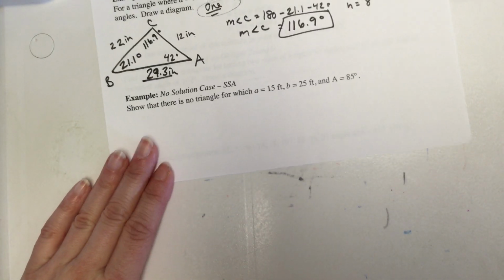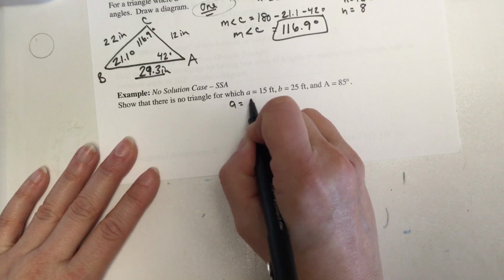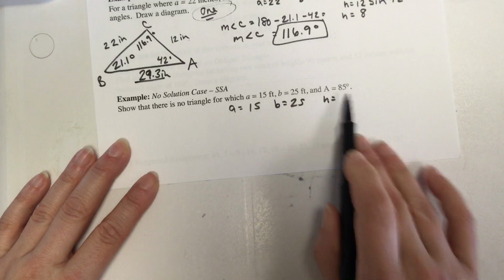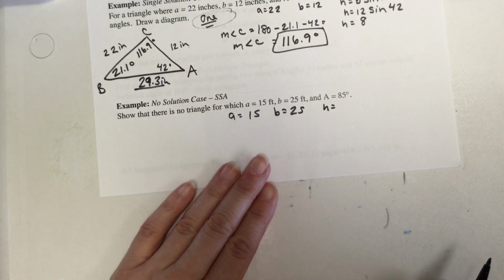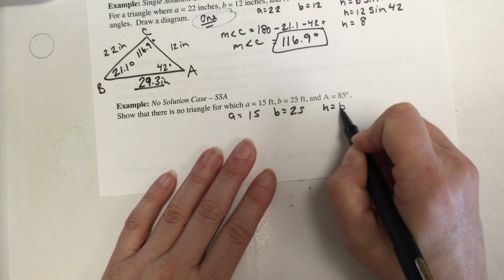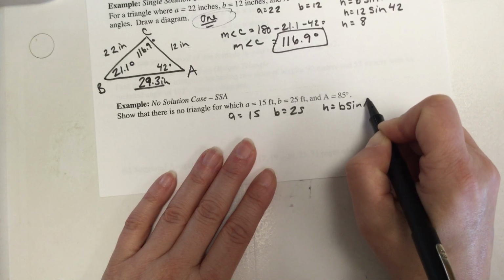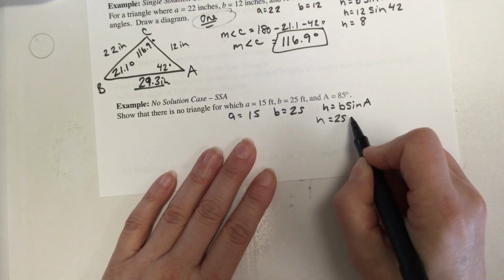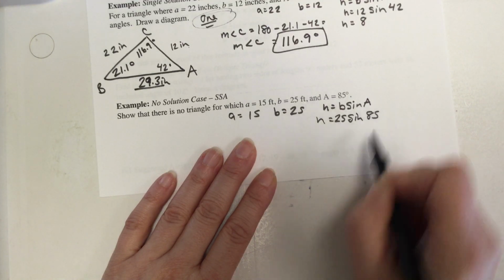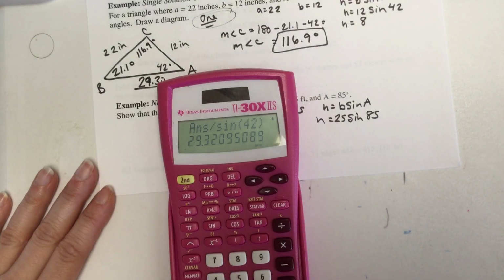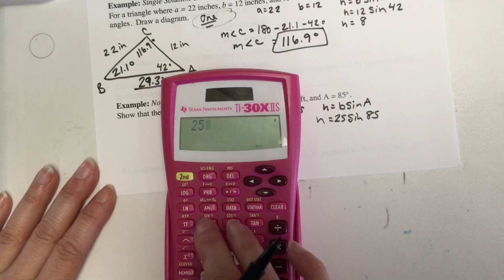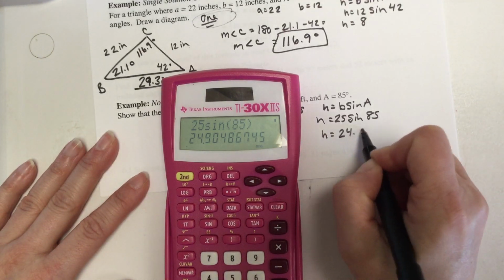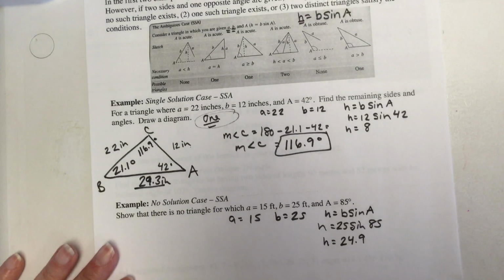Okay, let's look at the next one. They tell us A is 15, B is 25, and the measurement of angle A is 85. I have to find H. H is B times the sine of A. Well, B is 25, so H is 25 times the sine of 85. If I calculate this, guys, H is 24.9.